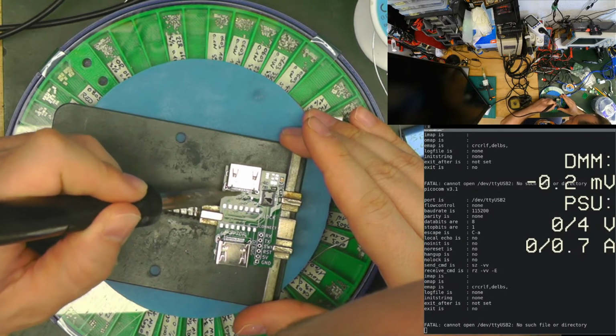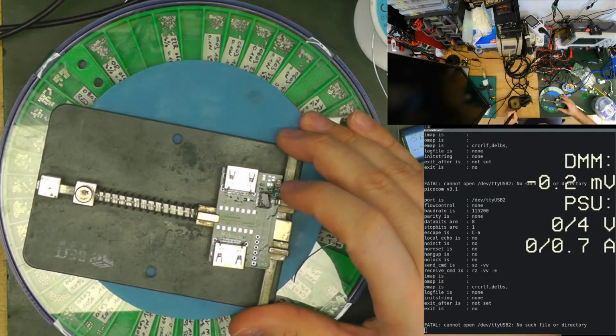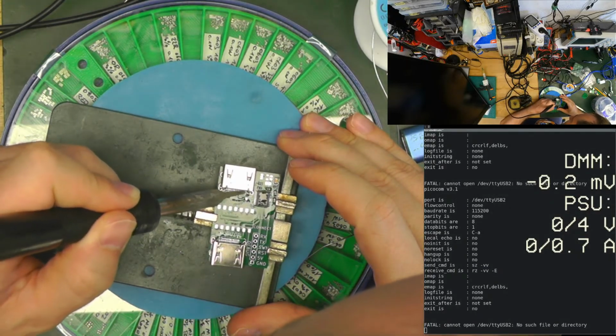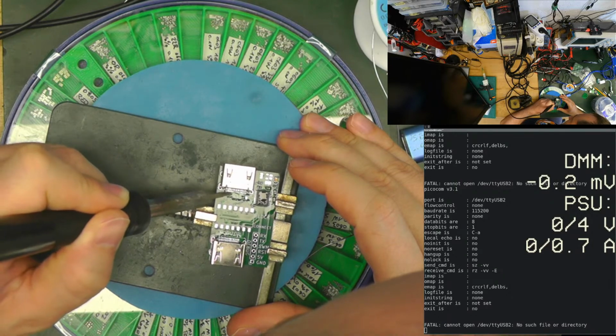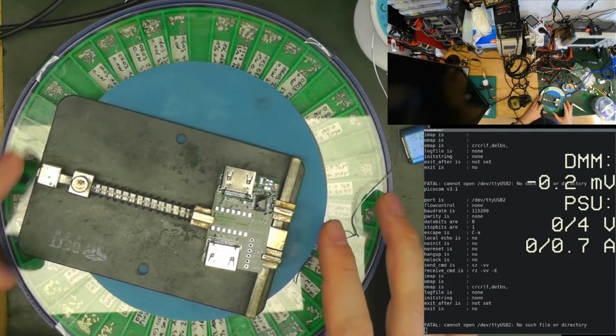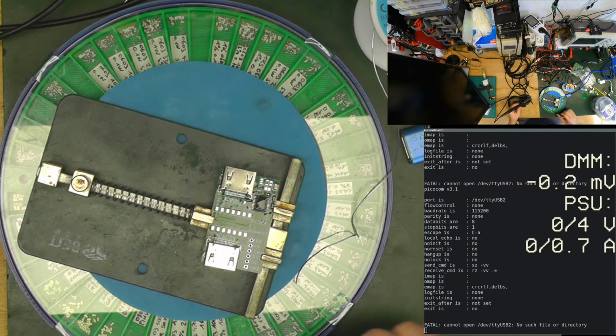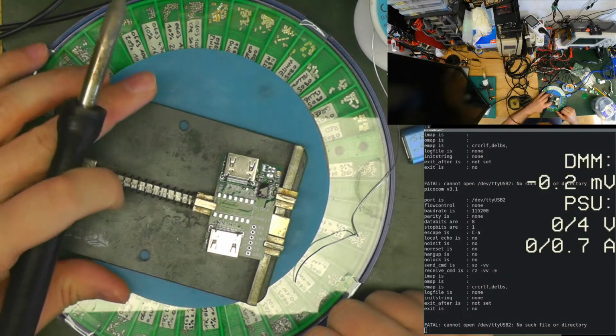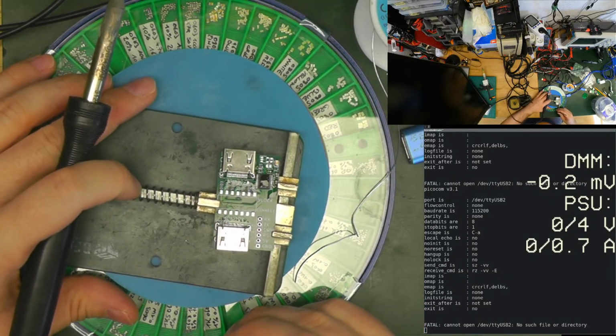Ah, I forgot one resistor. This pull-up resistor. It's 1K. Let's put a 1% or 0.1%. 1%? I don't remember. 1K, 1%. That's the most precise I have.